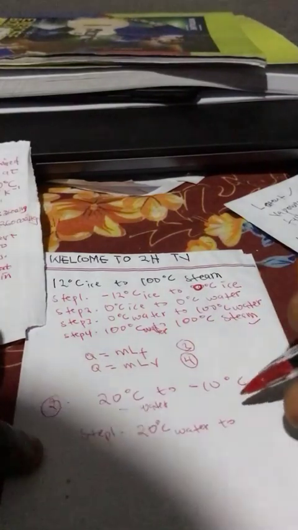Okay, so in this case the temperature is now from a positive side to a negative side. So let's look at the various steps that will be involved for water at 20 degrees Celsius to move to a temperature of negative 10 degrees Celsius. So the first step, let's look at step 1. 20 degrees Celsius water will now move to 0 degrees Celsius water.